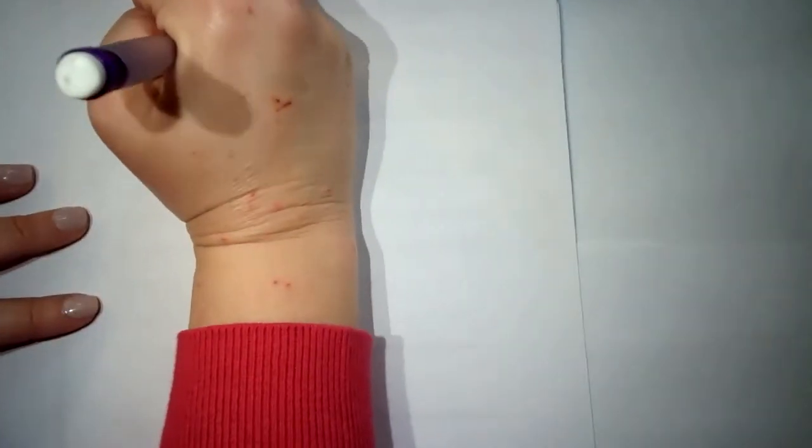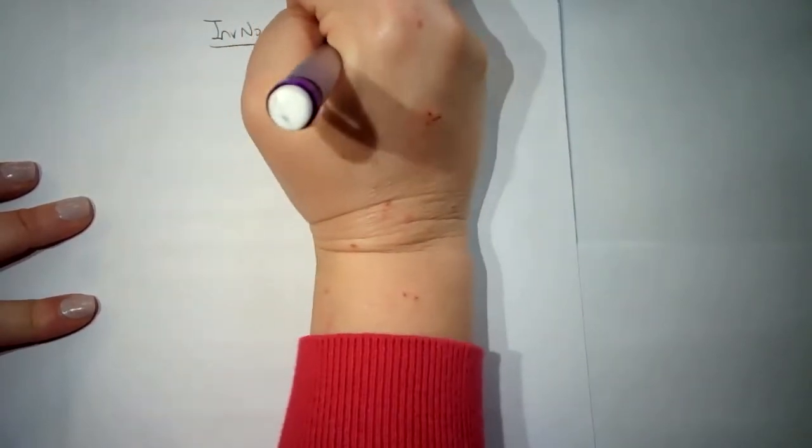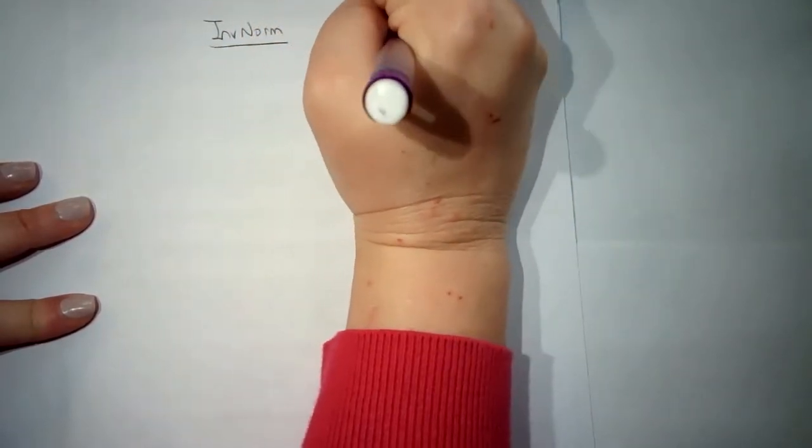I don't know if you remember this, but we made ourselves a little chart, which I don't have out, where we said, when we're using inverse norm, your area has to be to the left.